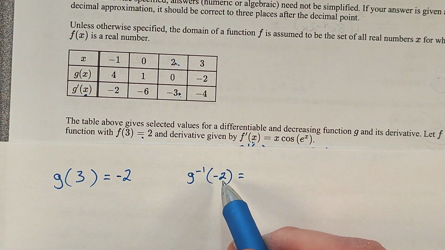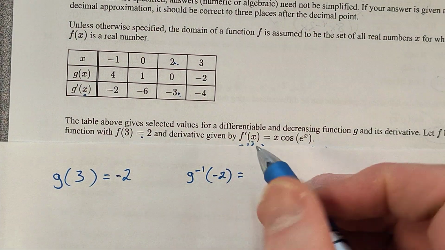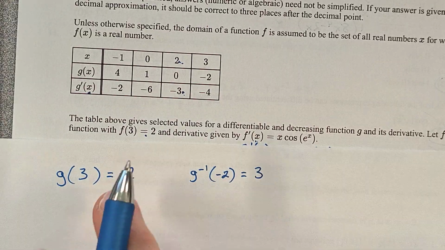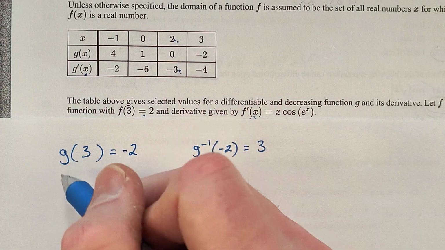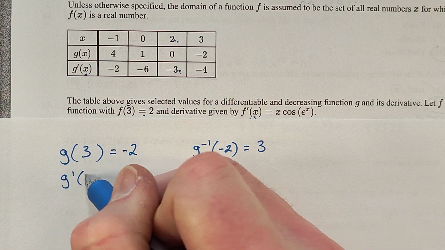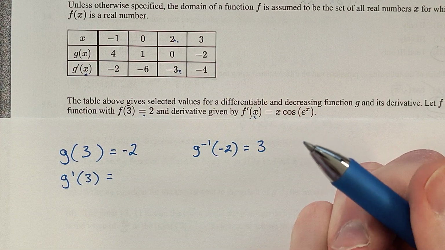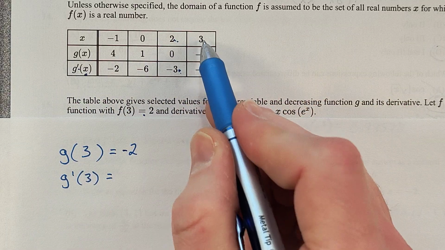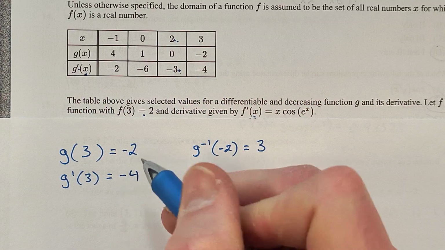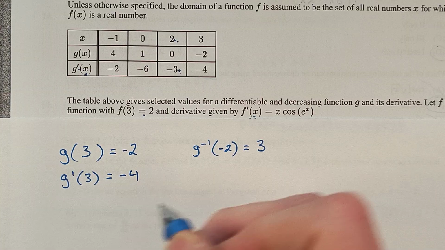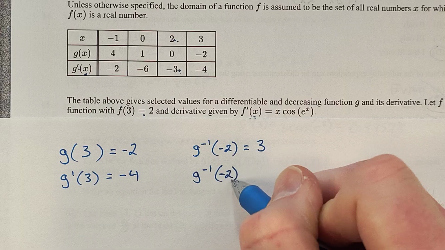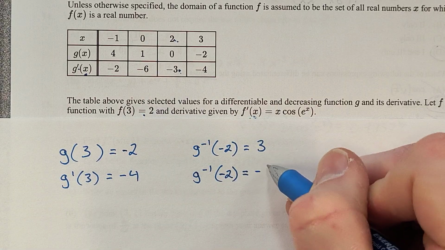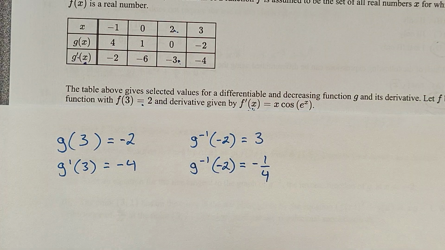And then that means that G inverse of -2 is equal to 3 because of the flip of the x and the y. So then we know that G prime of 3 is equal to -4. So that's the slope at 3 of G. That means the slope of the inverse at -2 is going to be equal to -1/4. Okay, so now we have our slope.